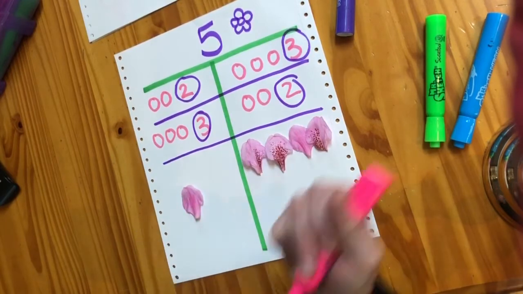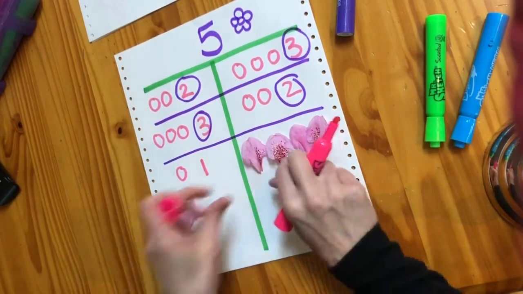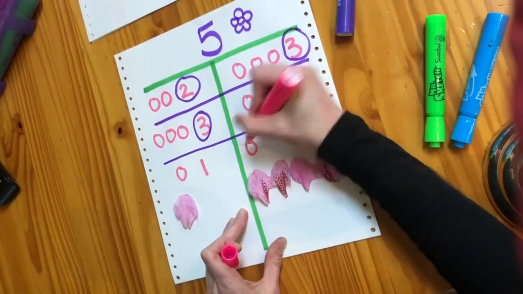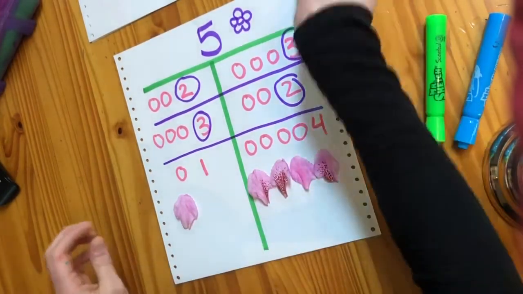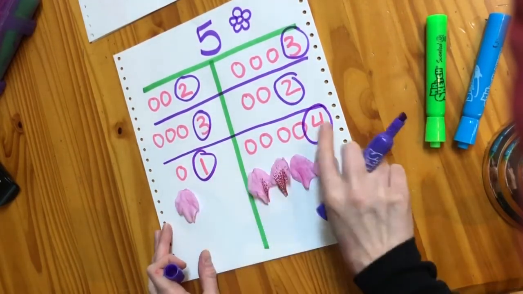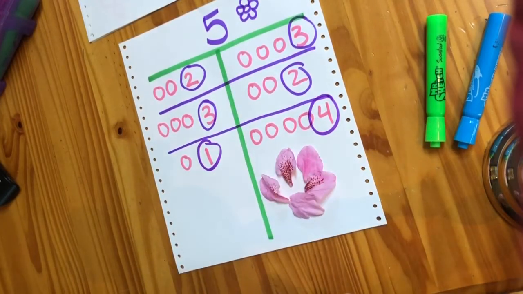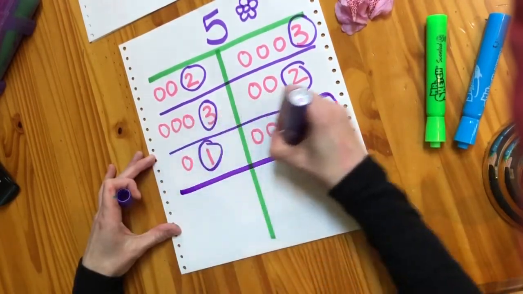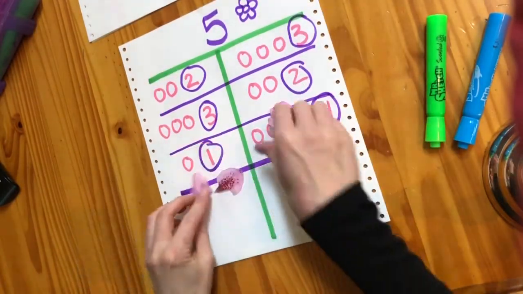So we will move this down and make a little circle. 1 petal. 1, 2, 3, 4 petals. We'll circle them. 1 and 4 make 5. All right, so how else can we put them together?